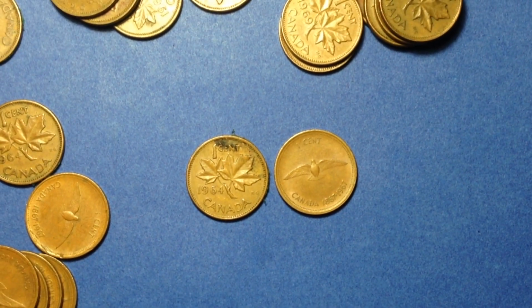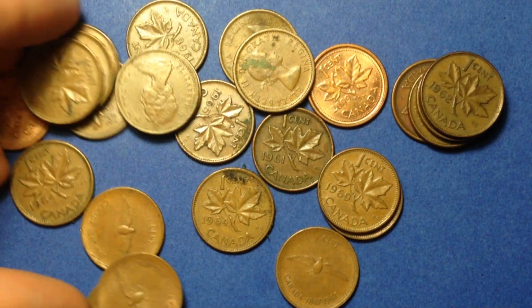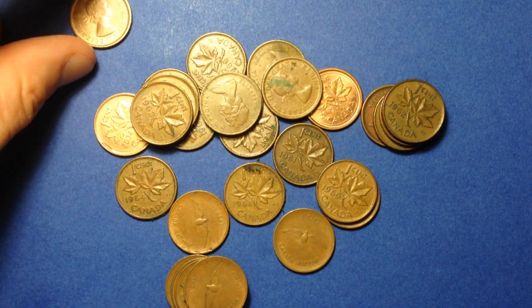All right, everyone, that's all I've got for today. As you can see, I've got a mess of Canadian pennies that I've got to now put back away, but that's the fun part of it.